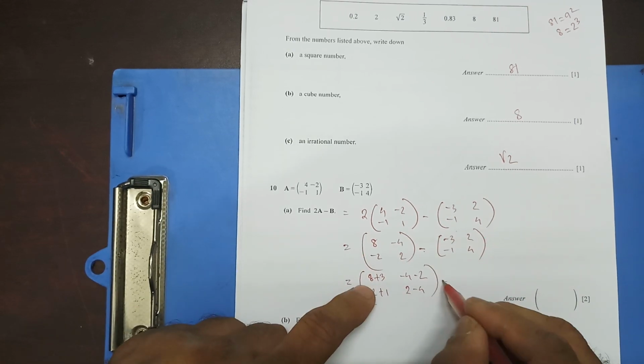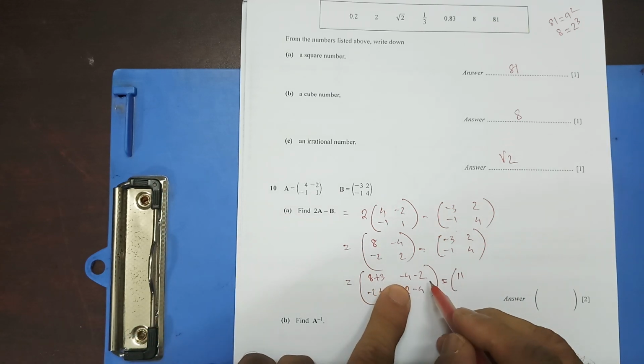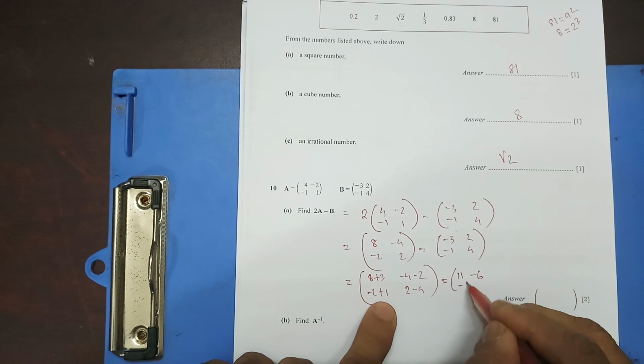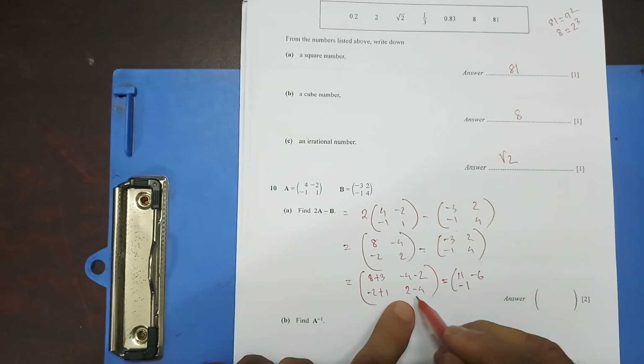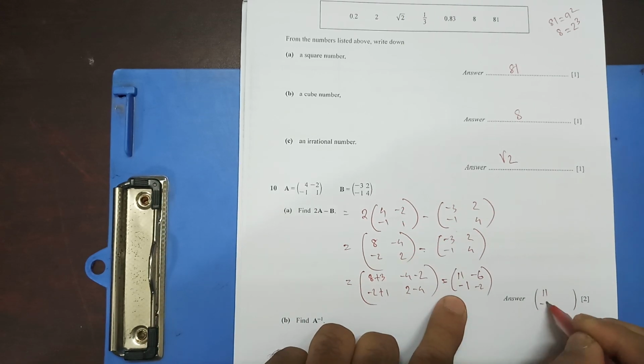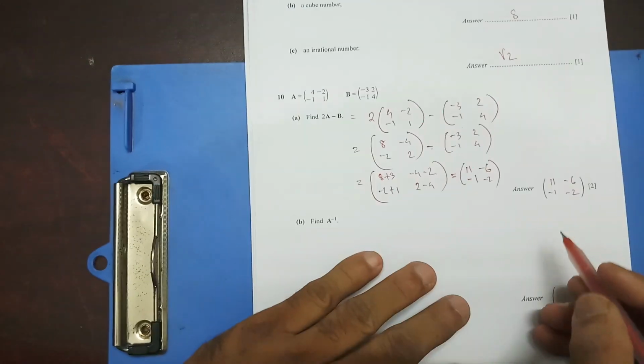So that's going to be 8 plus 3 is 11. Minus 4 minus 2 is going to be minus 6. Minus 2 plus 1 is minus 1. And then 2 minus 4 is minus 2. So this answer is supposed to be 11, minus 1, minus 6, minus 2. Done. Now inverse. Now inverse, the formula goes like that.